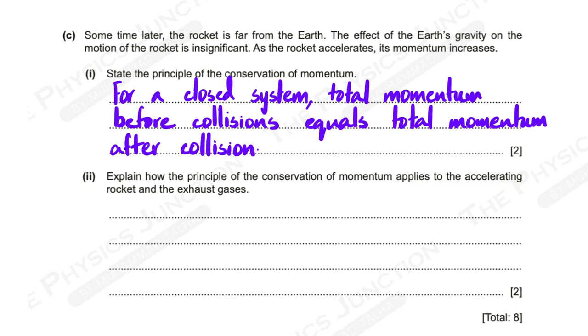That's also fine. Explain how the principle of the conservation of momentum applies to the accelerating rocket and the exhaust gases. So for example, if I'm talking about the rocket going, it's expelling gases. So I would say that the gases have momentum in some direction.